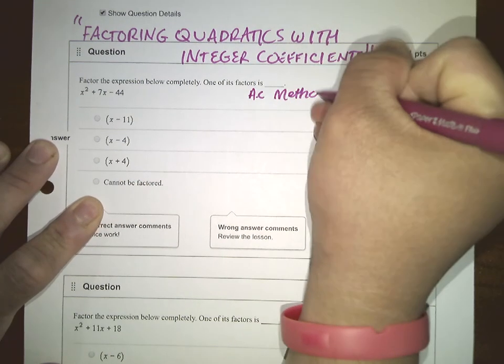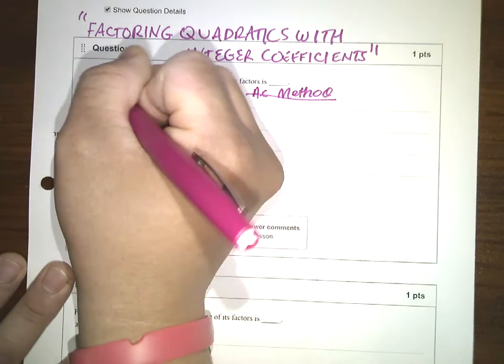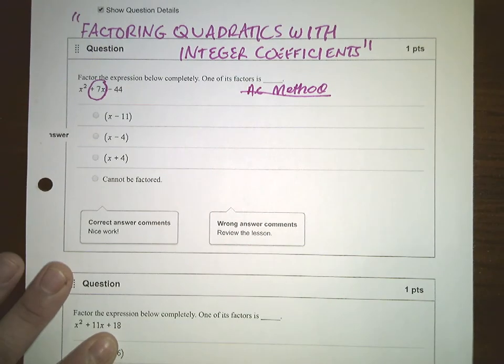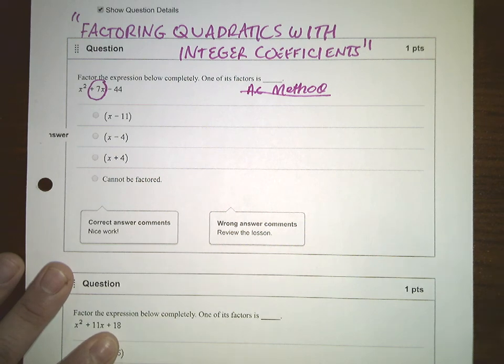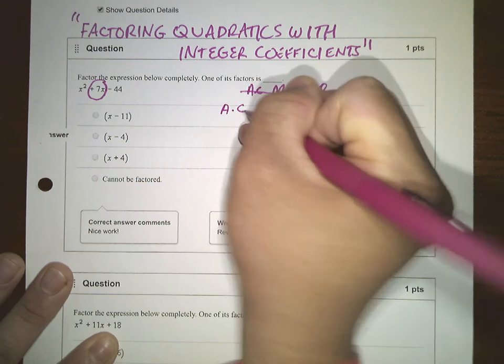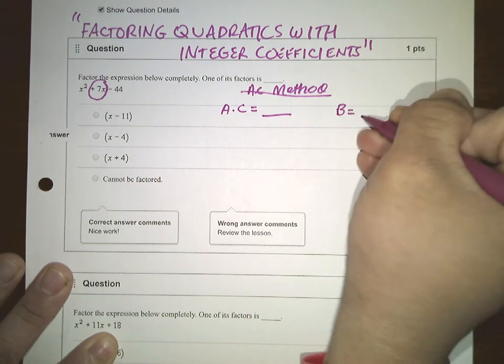All right. So what this means is that what we need to do is actually break this middle term up into two terms with coefficients that multiply to get A times C and add together to get whatever B is.